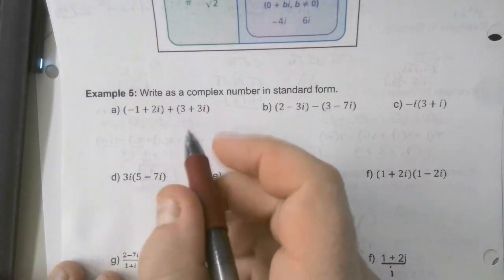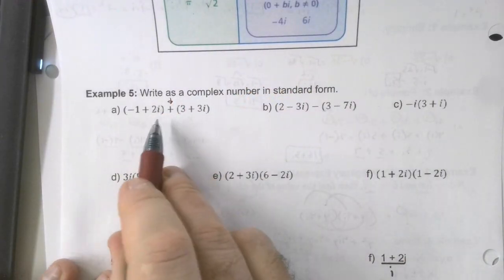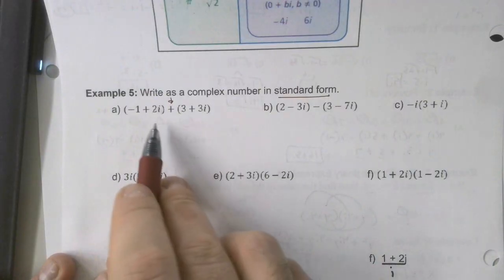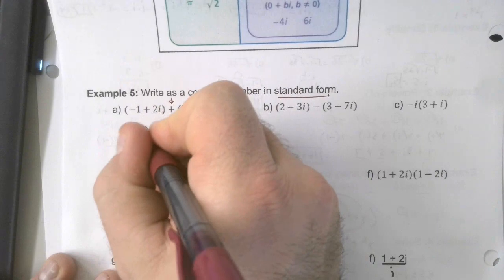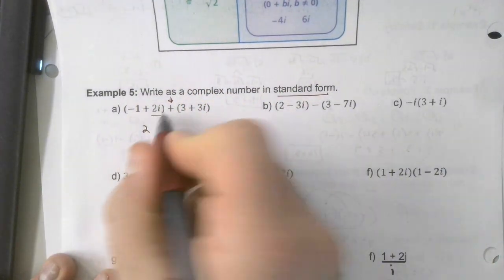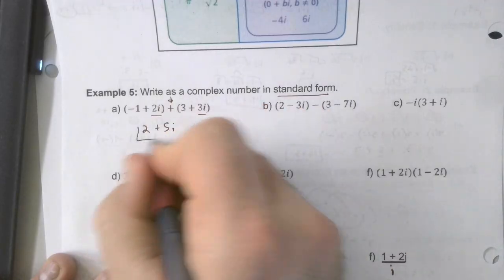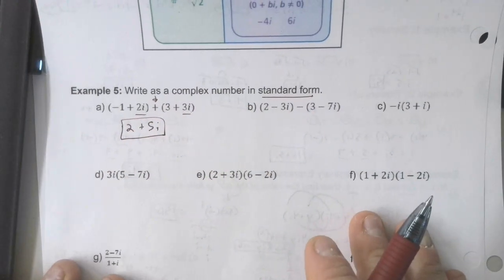So if I take the sum of two complex numbers in standard form, what I really want to do is just add them up. So negative 1 and 3 makes 2. 2i plus 3i, 5i. And you leave it with the real and then the imaginary part.